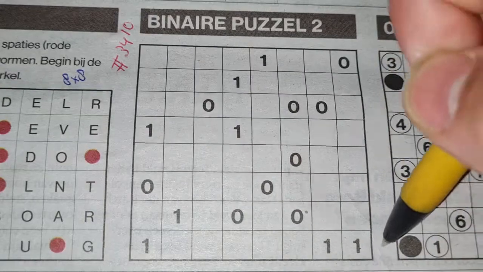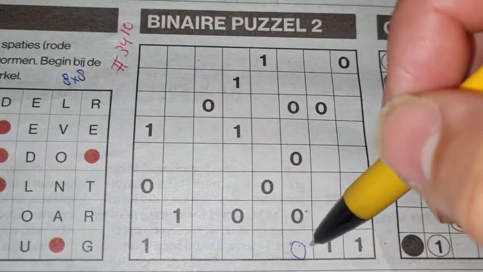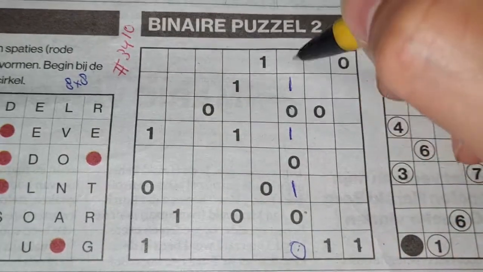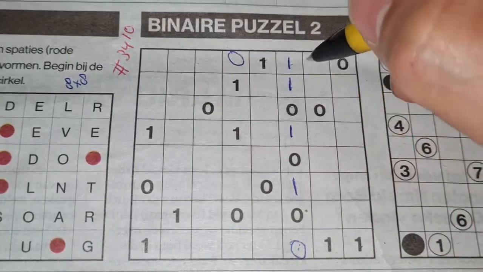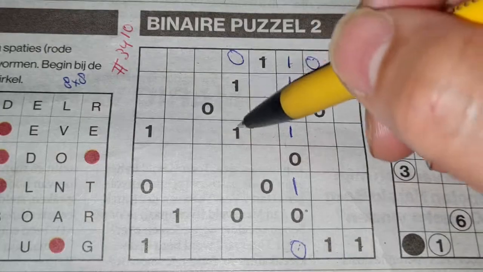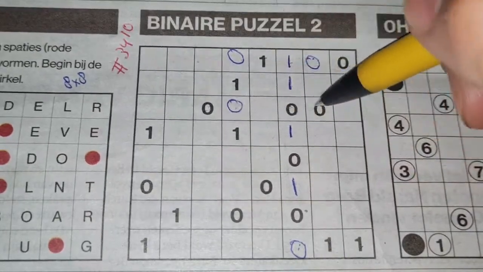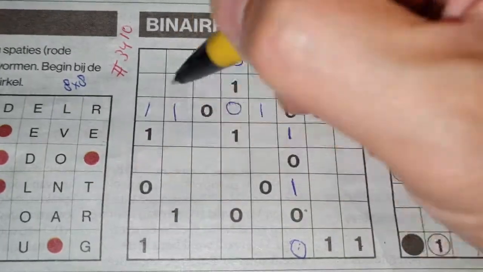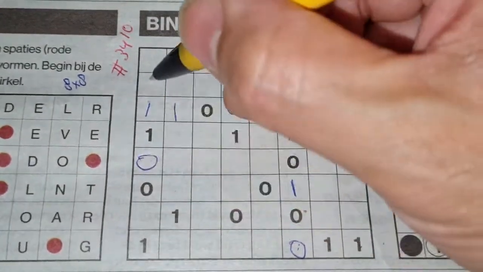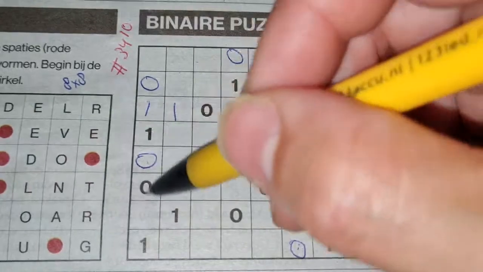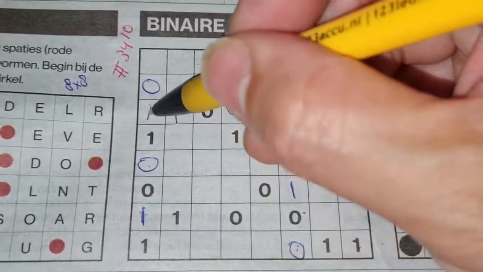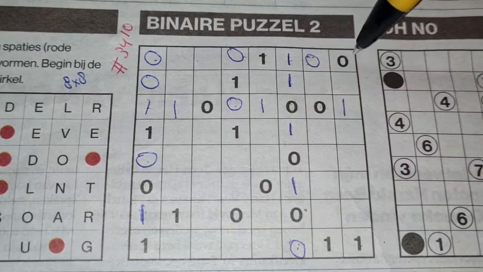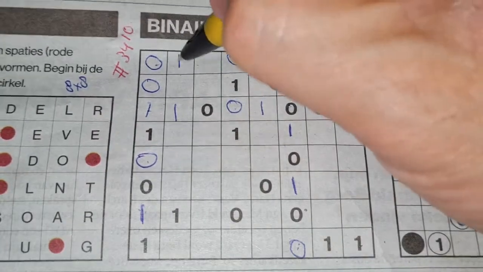Double one, here no, there no. Now we have 4 O's, so the rest are ones. Double one, here no, there no. Between 2 ones comes an O. Now we have 4 O's in this row, so the rest are ones. Double one, here no, there no. Double O, here one, there one. 1, 2, 3, 4. 4 ones, so the rest are O's. 1, 2, 3, 4. 4 O's, so the rest are ones.